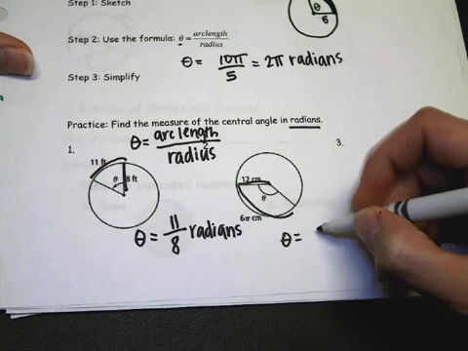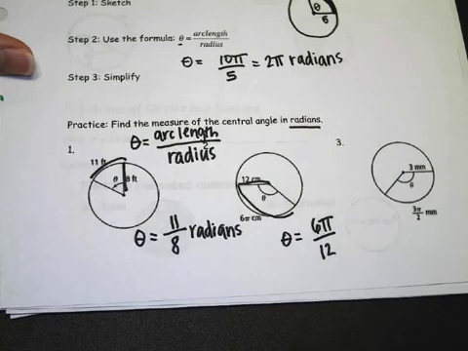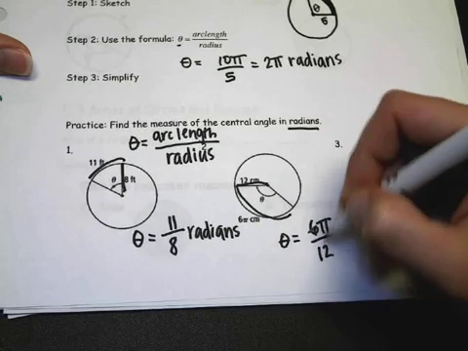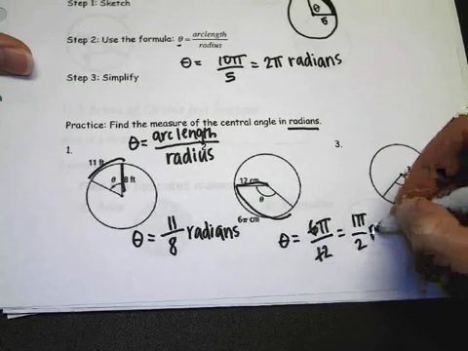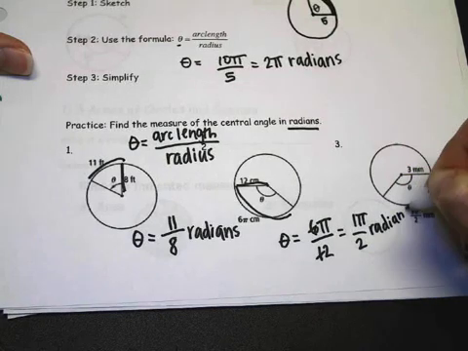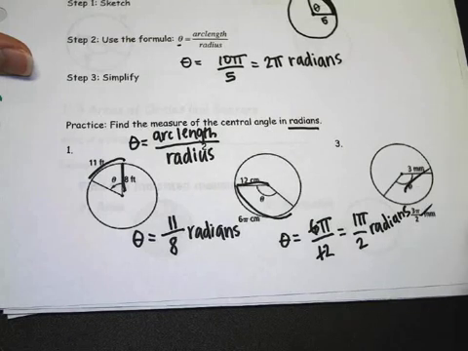Same thing for number 2, arc length over the radius. So theta is going to equal 6 pi over 12. You want to reduce that to 1 pi over 2 radians. We're going to skip number 3 and go to the back.